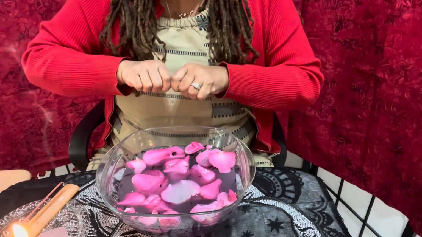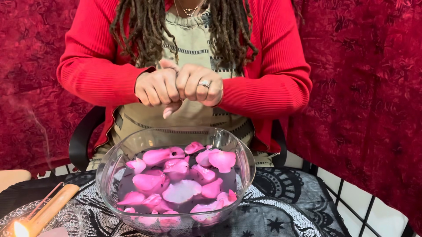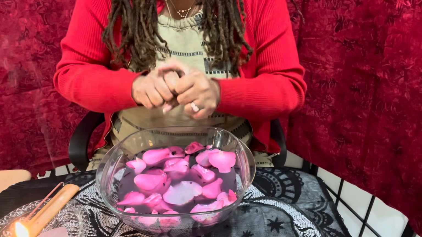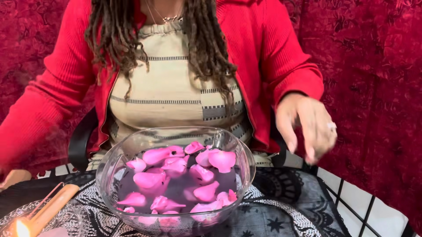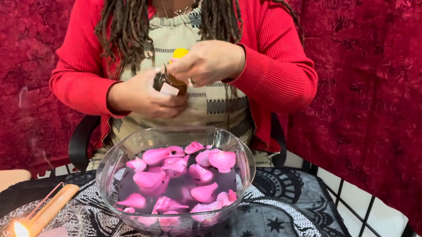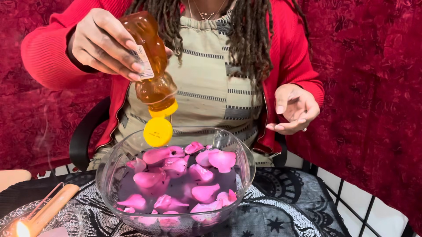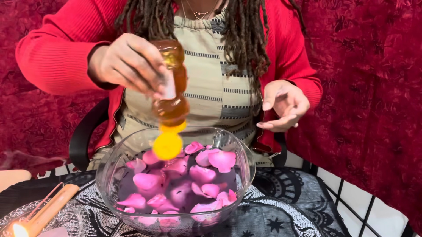And then I'm going to put some cinnamon in here. Cinnamon is for success, and it also speeds things up. So put a little of that in there. And then I'm going to put a little dollop of honey in here as well.